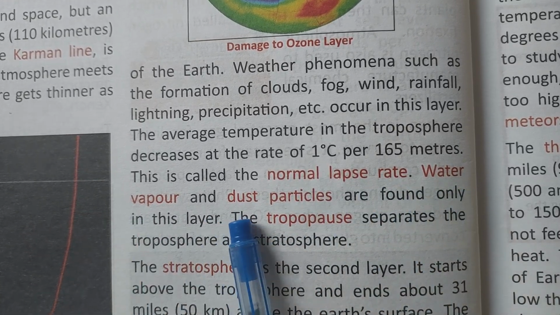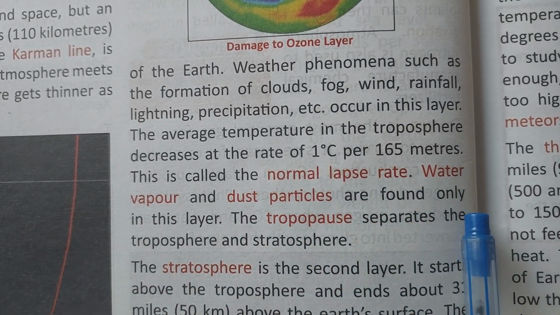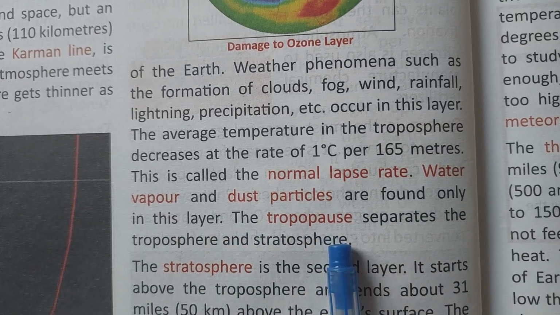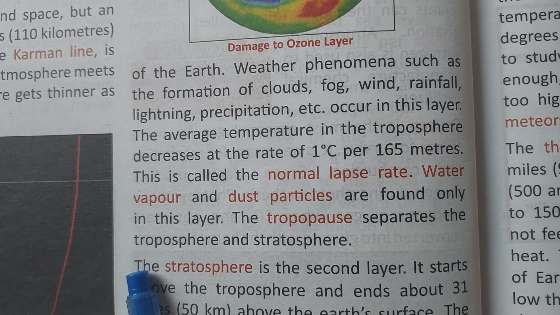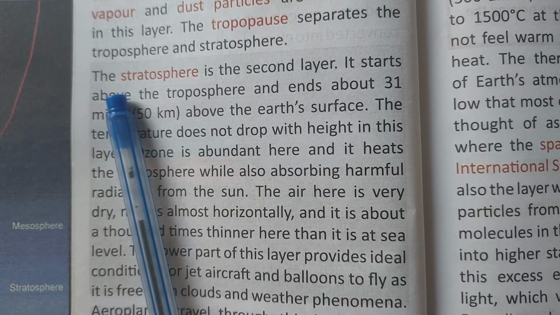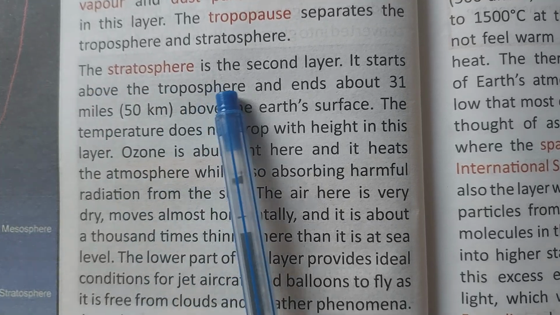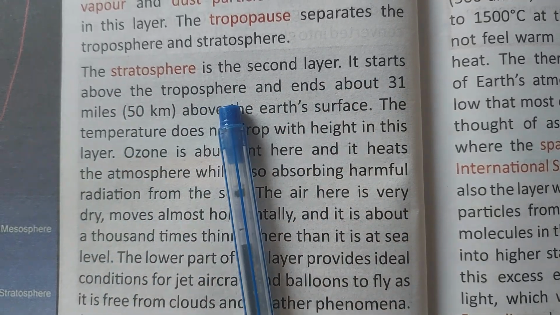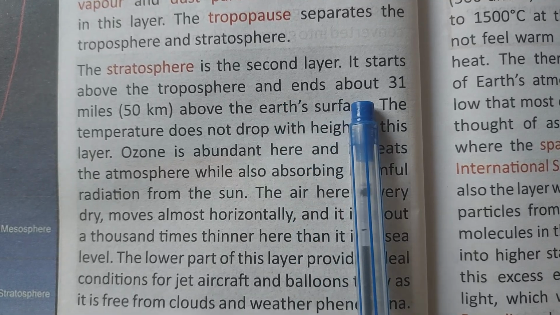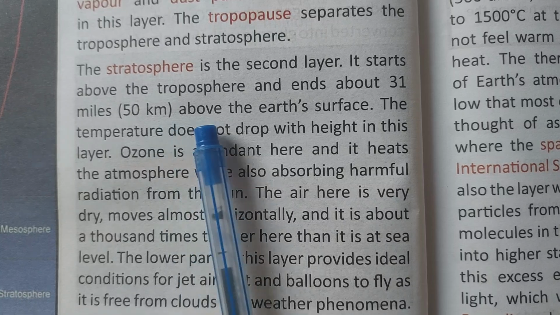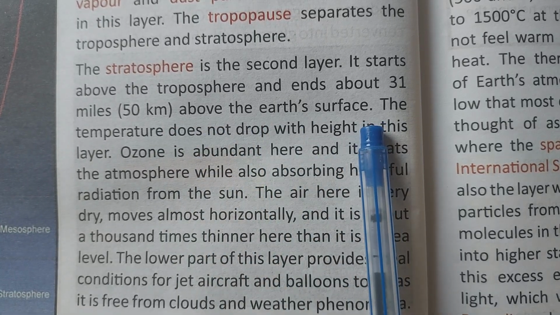Water vapor and dust particles are found only in this layer. The tropopause separates the troposphere and stratosphere. The stratosphere is the second layer. It starts above the troposphere and ends about 31 miles, that is 50 kilometers, above the Earth's surface.